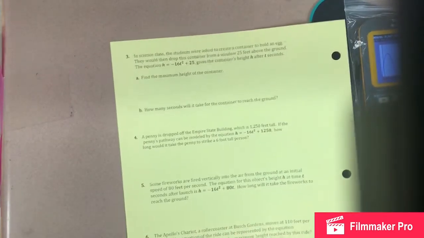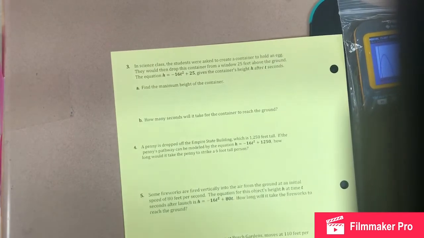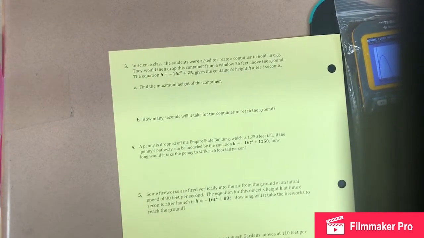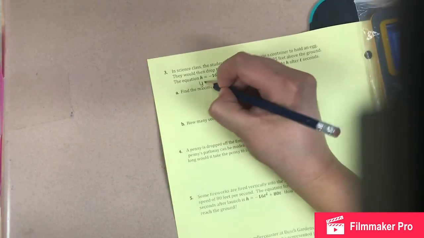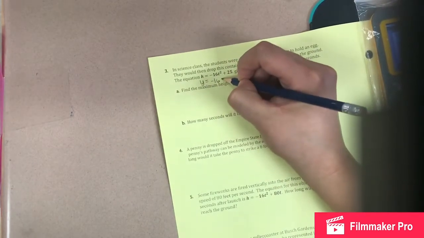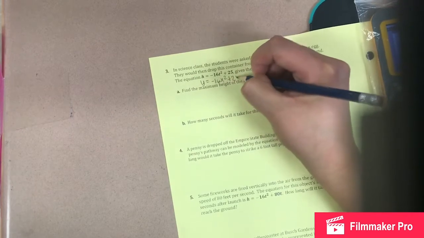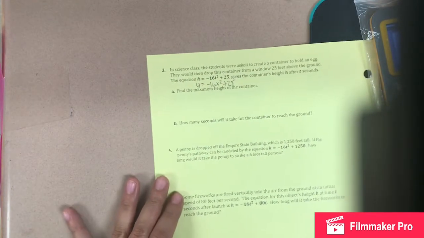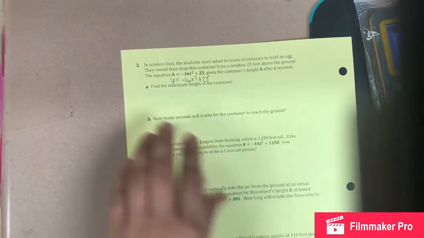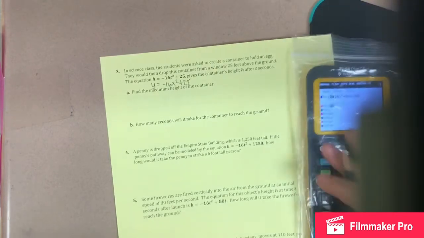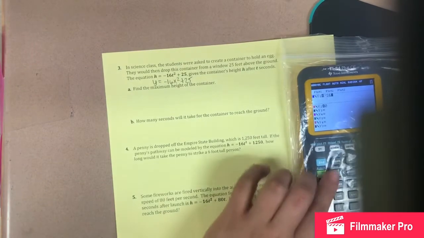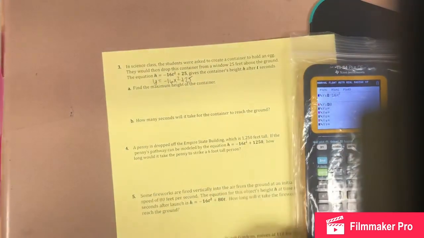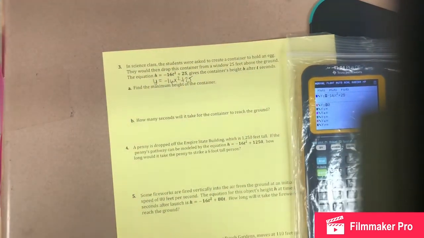In science class, the students were asked to create a container to hold an egg. They would then drop this container from a window 25 feet above the ground. The height h, or y, equals negative 16x squared plus 25, gives the container's height after t seconds, time in seconds. So again, we have a new scenario here. This time it is an egg that is being dropped from a window that is 25 feet above the ground.